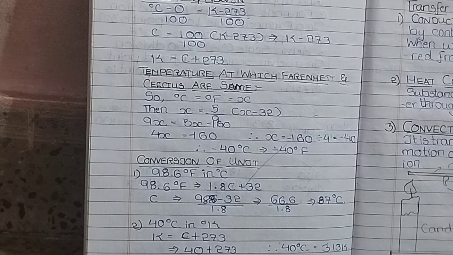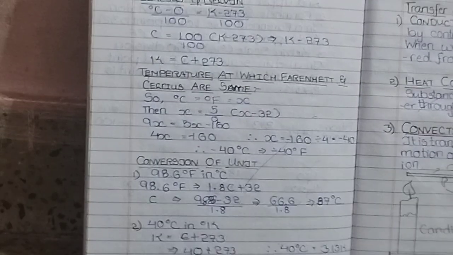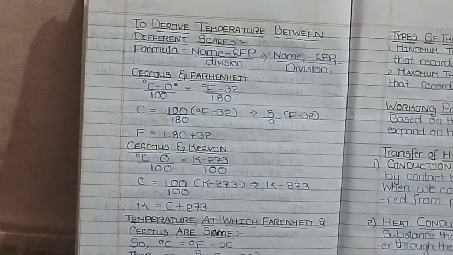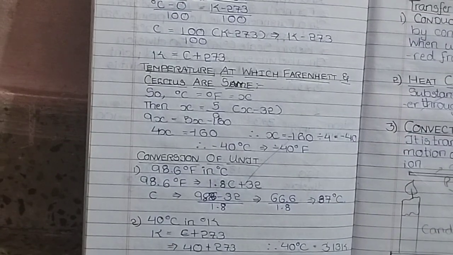So we can take it as an equation: Celsius scale is equal to Fahrenheit scale is equal to X. Then C, which we take as X, is equal to 5 by 9 into F minus 32, where F is also X. As the Celsius and Fahrenheit scales are both equal to X, we use the above equation, C is equal to 5 by 9 into F minus 32.